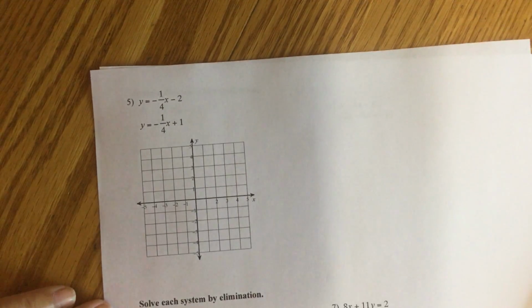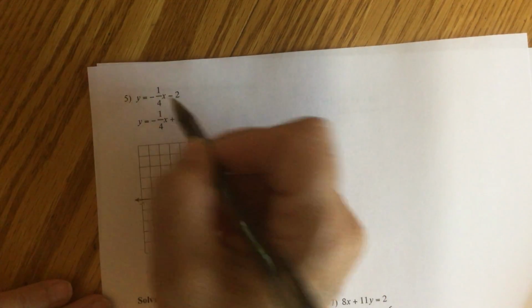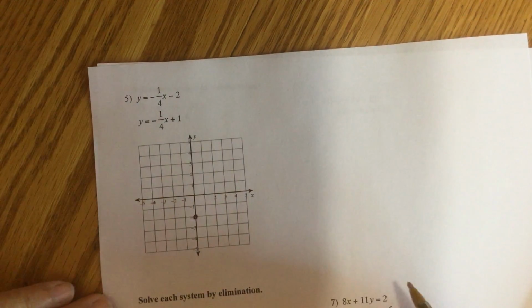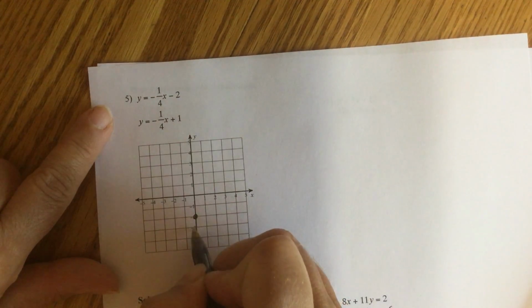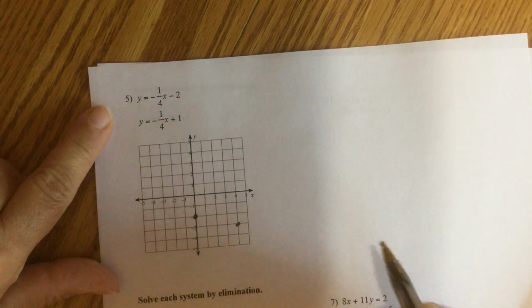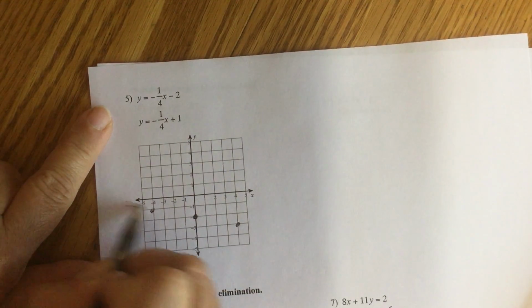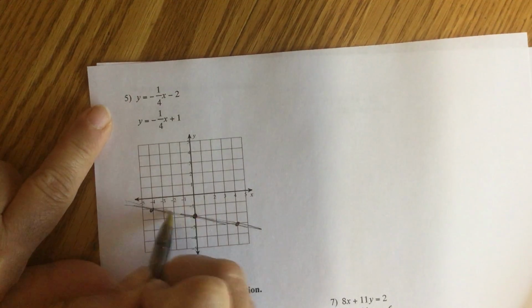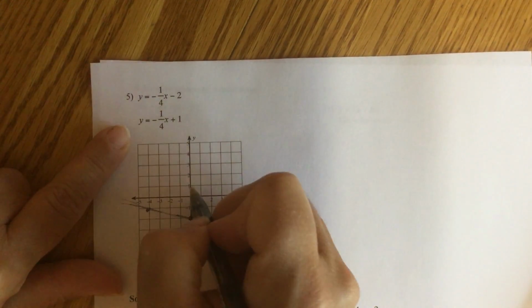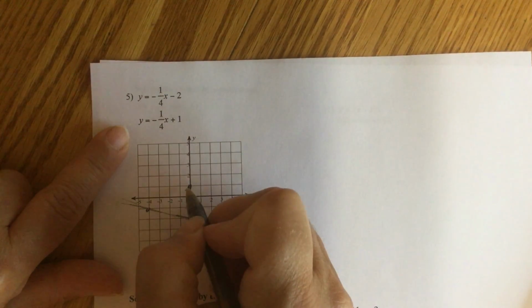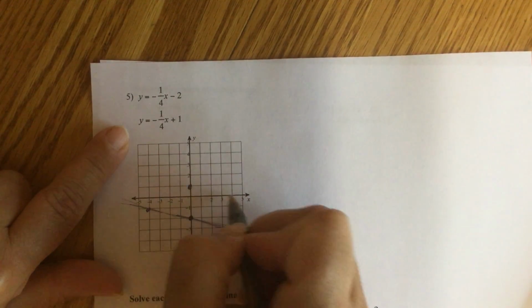Let's do one more by graphing. So minus 2 means I'm going to go down on the y-intercept. The slope is negative 1/4. So down 1 over 4. So I also would go up 1 to the left 4. And so it looks like that. This one is up 1, and it also has a 1/4 slope. So down 1 over 4.